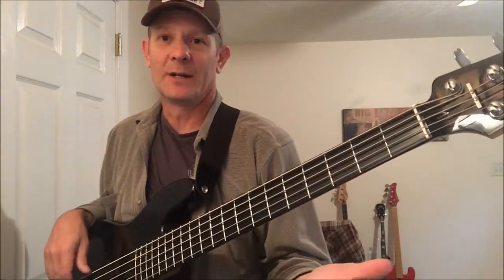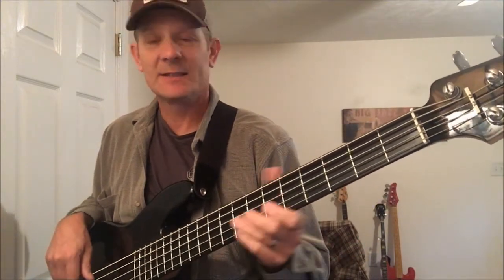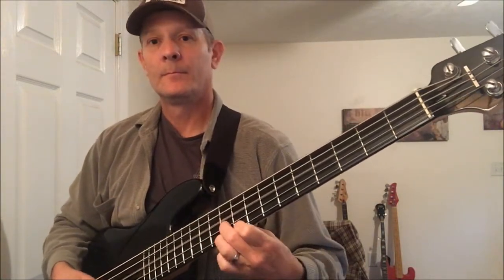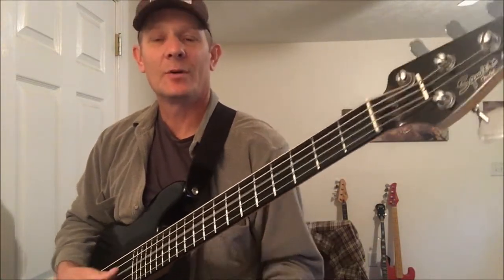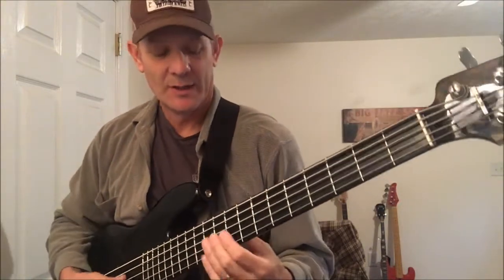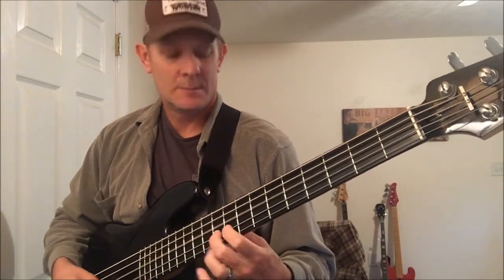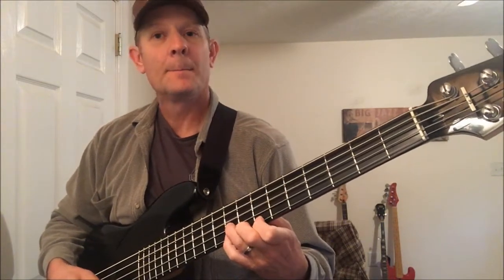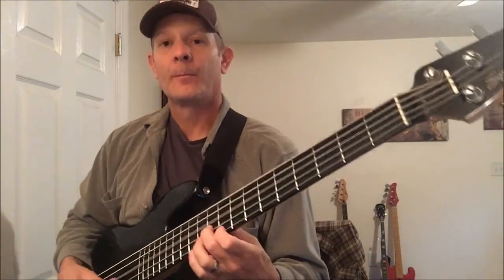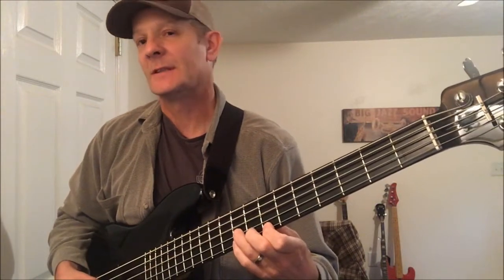Now what's the relative minor of C major? The 6th degree is going to be A. So you can take an A, and that'll give you the feel. You're in the key, so just remember, in the key of C, you have no accidentals at all. So just hit the A, and you can feel the darkness. You can feel the minor sound too.